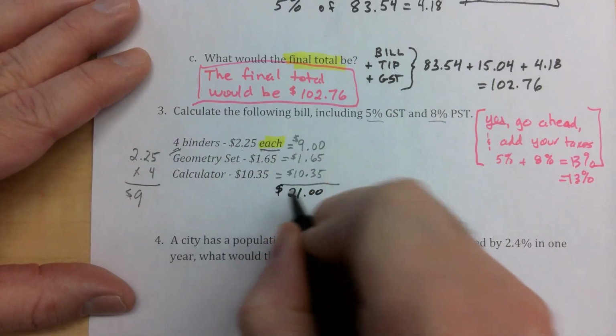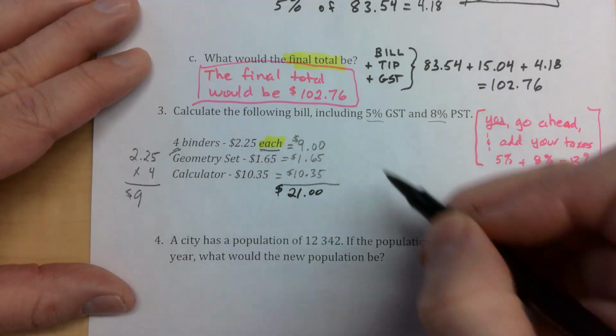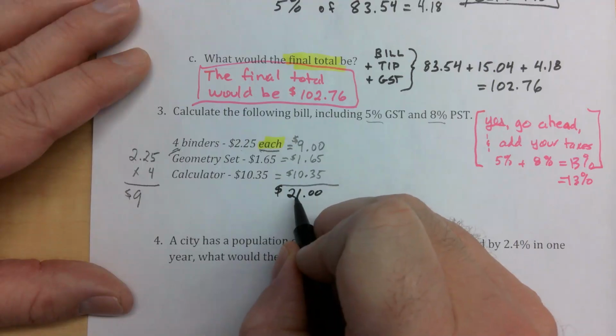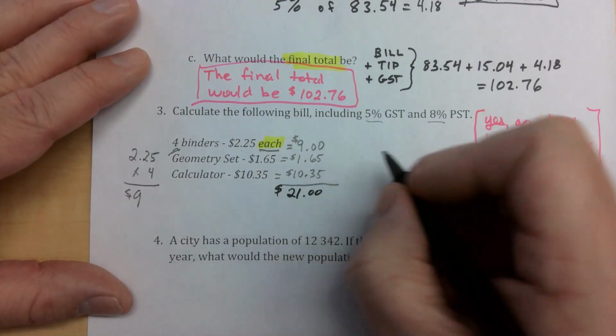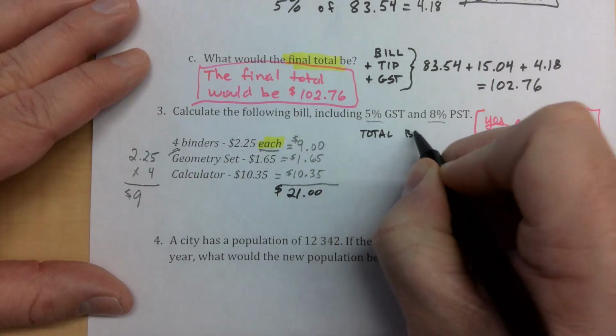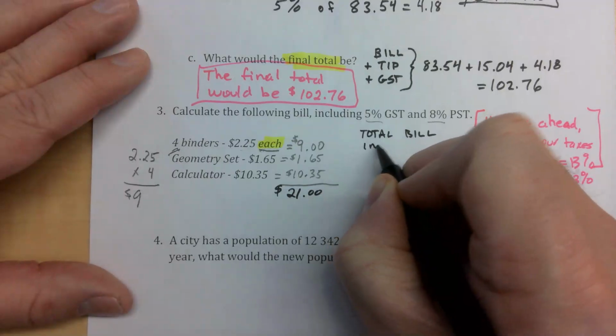All right, so your bill before, when you get to the till, when the cashier is going to check out or self-check out, whatever, your subtotal is $21. Now let's find out your total bill, including tax. Okay, total bill, including tax.